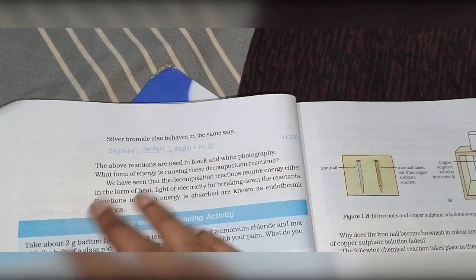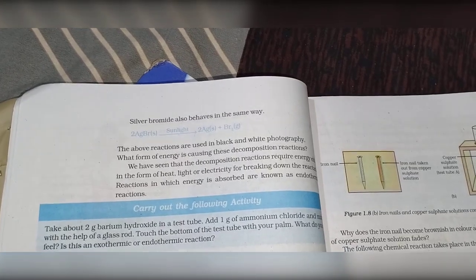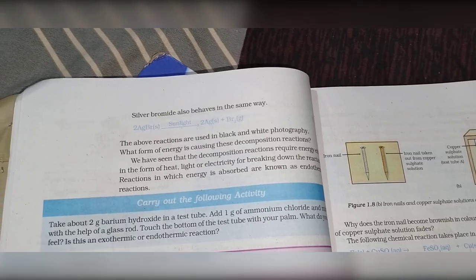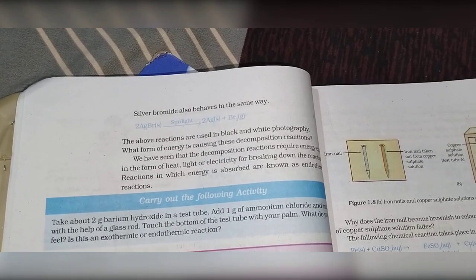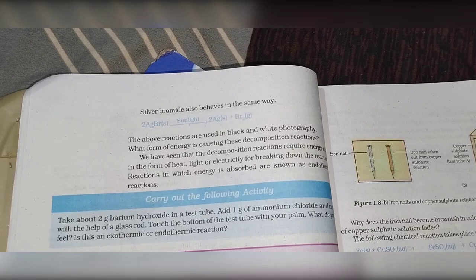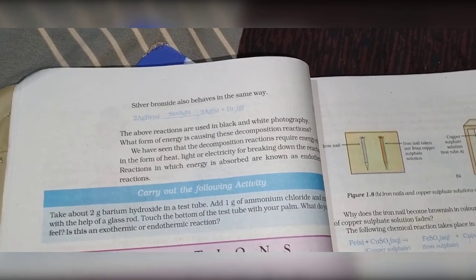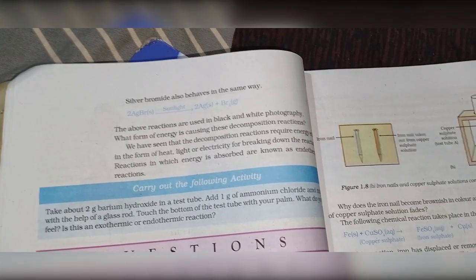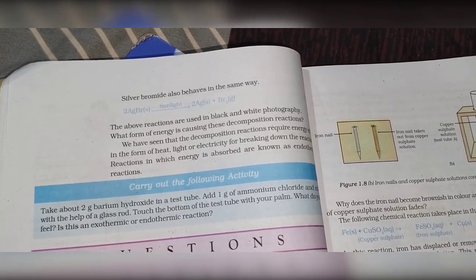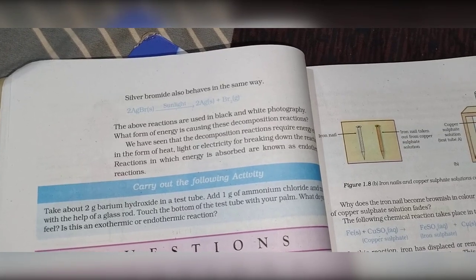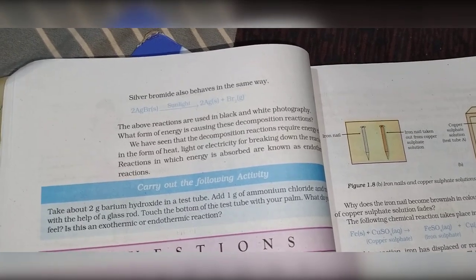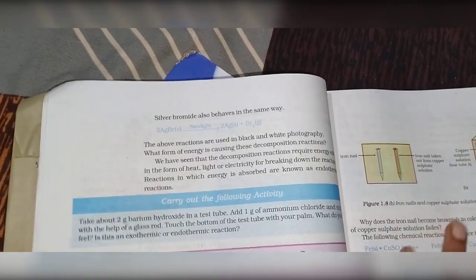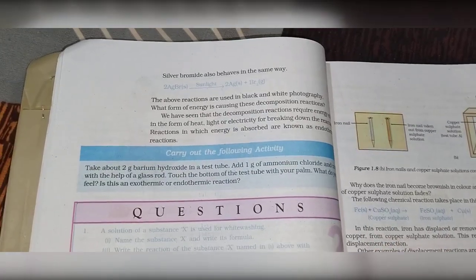So these reactions are used in black and white photography. What form of energy is causing these decomposition reactions? Sunlight. So we have seen up to now, in all these decomposition reactions, we needed energy in the form of heat, light or electricity for breaking down the reactants. The reactions in which energy is absorbed or taken inside are called endothermic reactions. So this is about decomposition reactions.